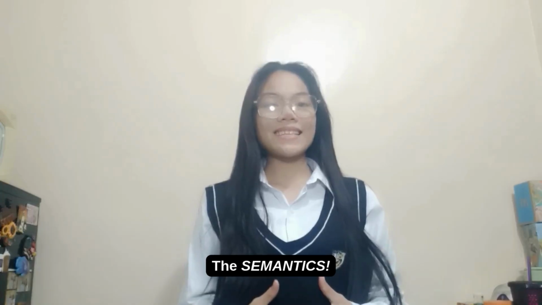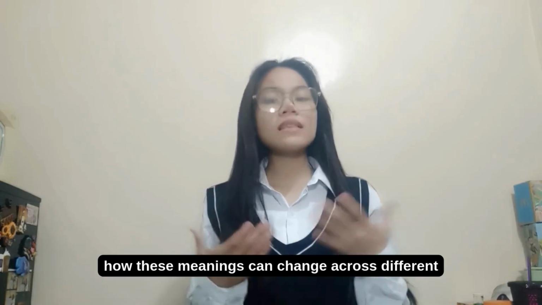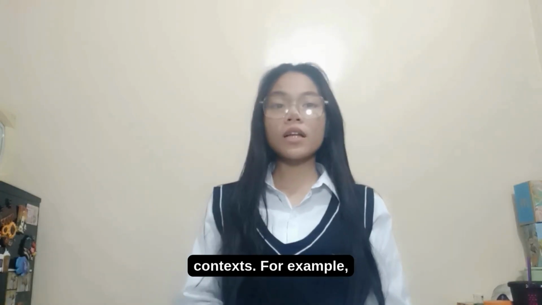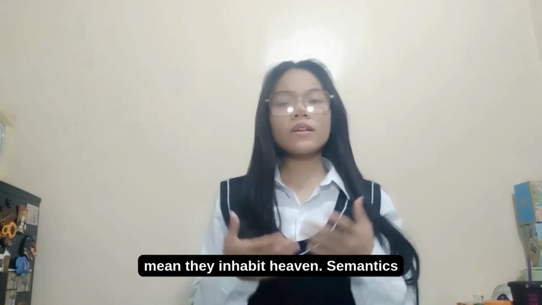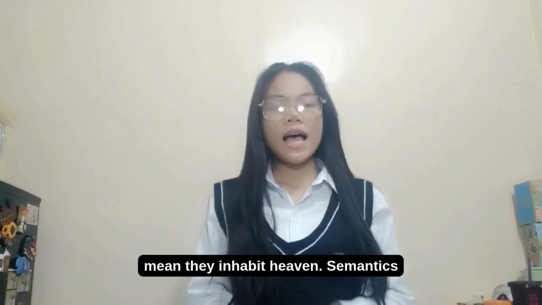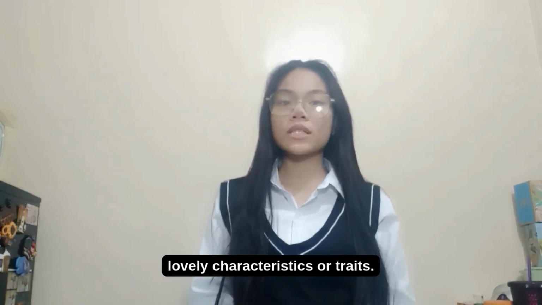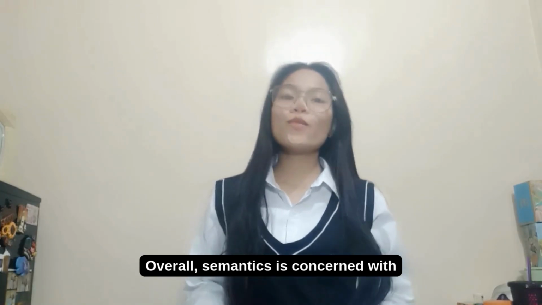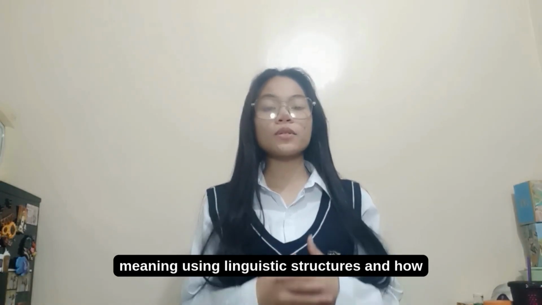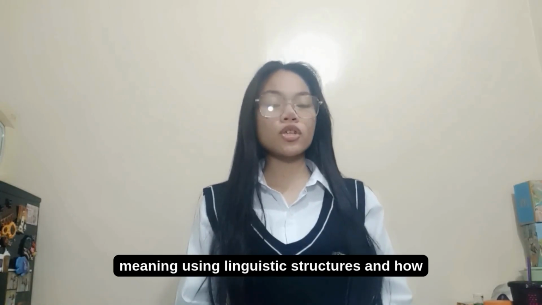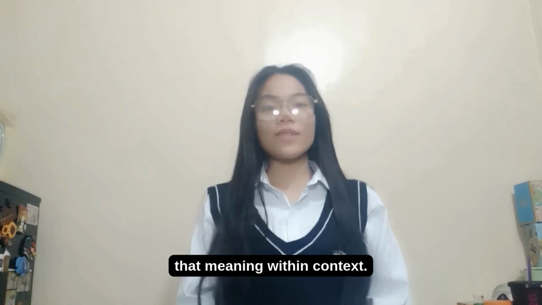The semantics. Semantics looks at literal and implied meaning and how these meanings can change across different contexts. For example, to call someone an angel doesn't mean they inhabit heaven. Semantics leads us to believe they have lovely characteristics or traits. Overall, semantics is concerned with understanding how language speakers produce meaning using linguistic structures and how listeners and readers understand and interpret that meaning within context.